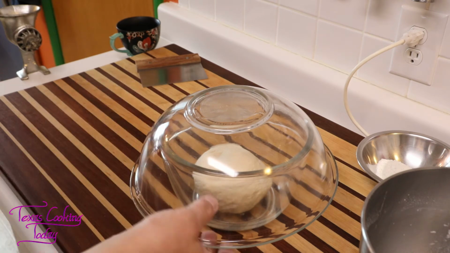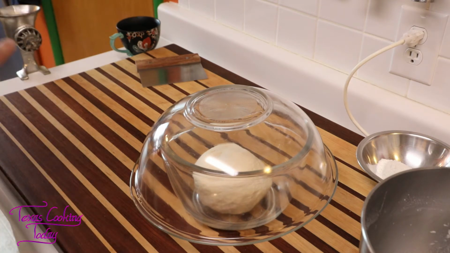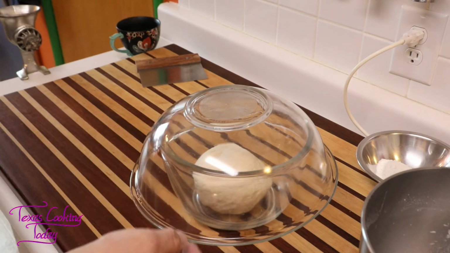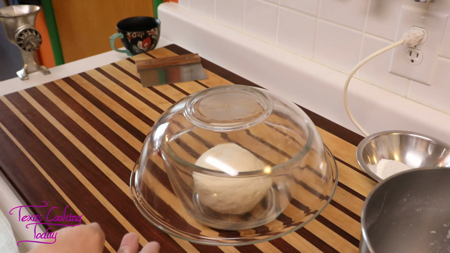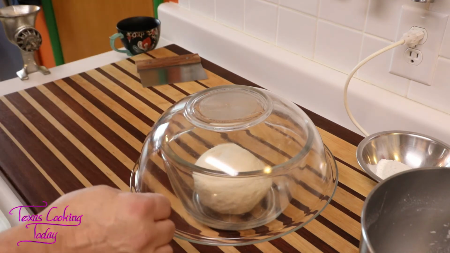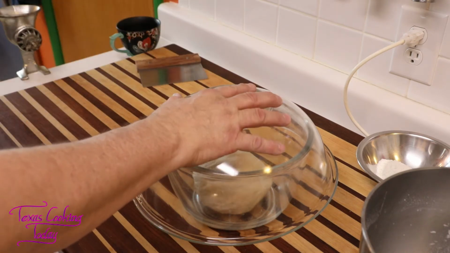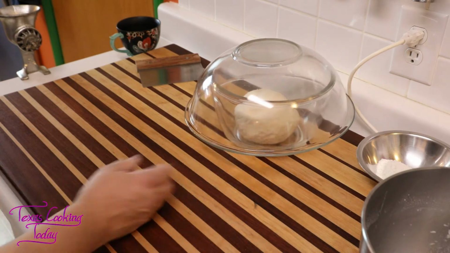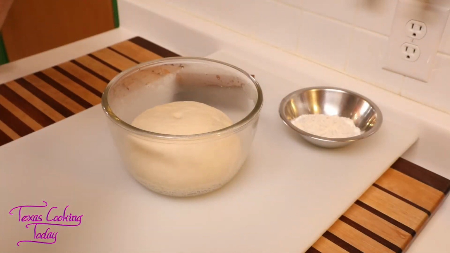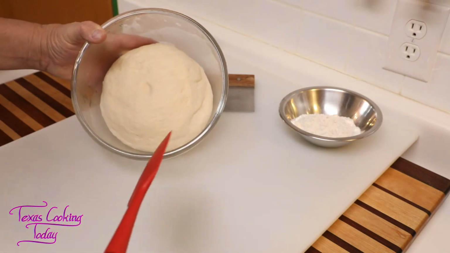Right now, the yeast will do its thing, and the rise time will depend on a myriad of factors: temperature, altitude, barometric pressure, the yeast that you use, its age, all kinds of stuff. All right, so just be patient. That's all you have to learn. Patience. Let's take a look here. This has been about 40 minutes. All right, so a very short period of time on the whole, but I'm using a fast rising yeast, so it went pretty well.